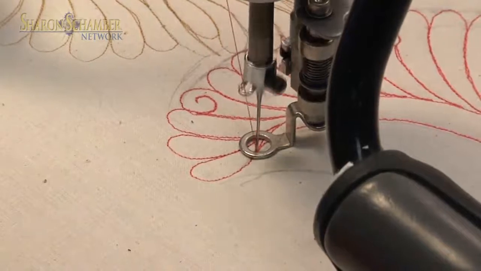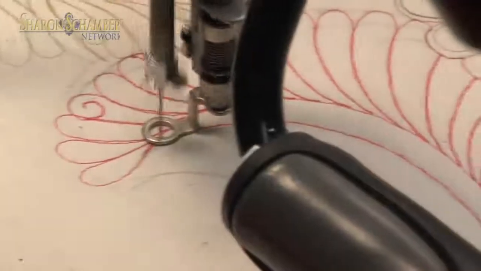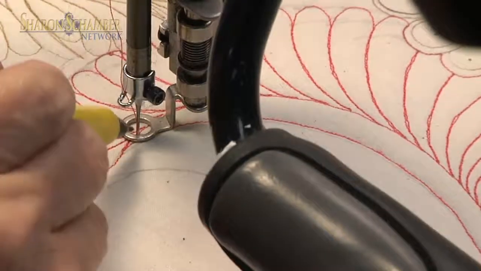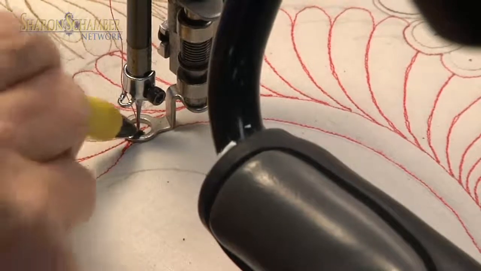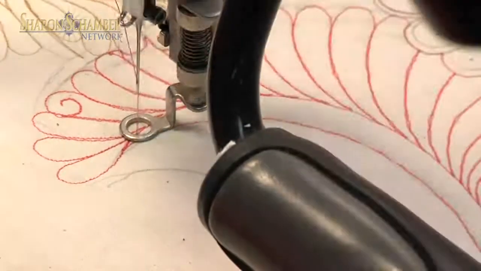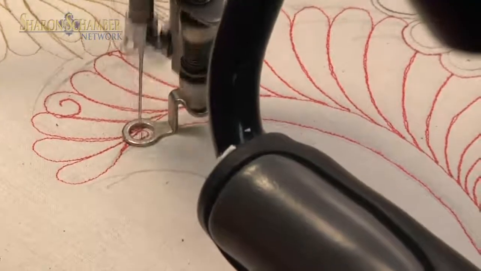Okay, now we're going to do the circles up the center. Now when you're doing circles, let me get over here. You have to project just a dot in the center. Can you guys see that right there? Okay, so I'm going to just project a dot right there. And then you go around the dot. So as I go, it's not the circle I'm projecting, just a dot.